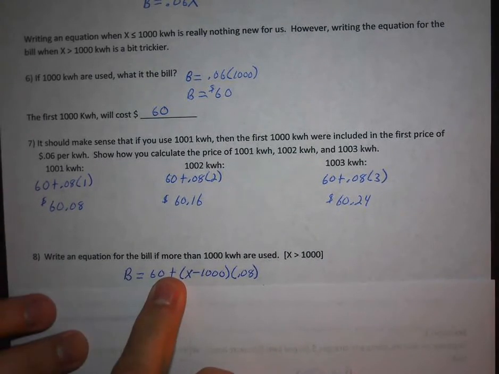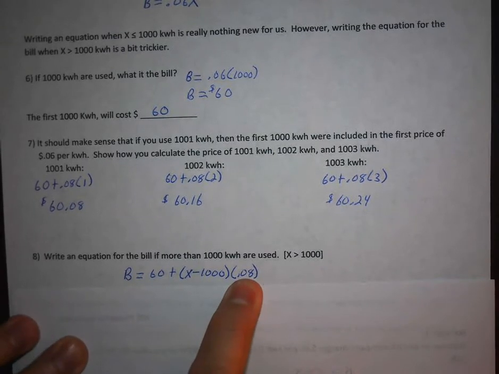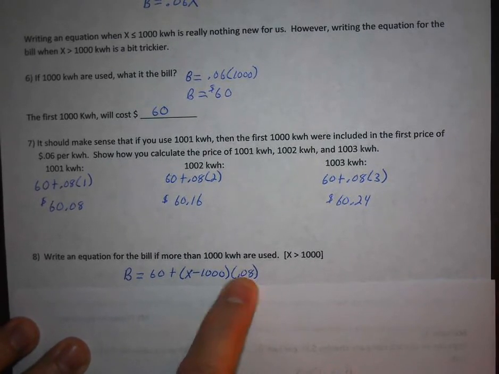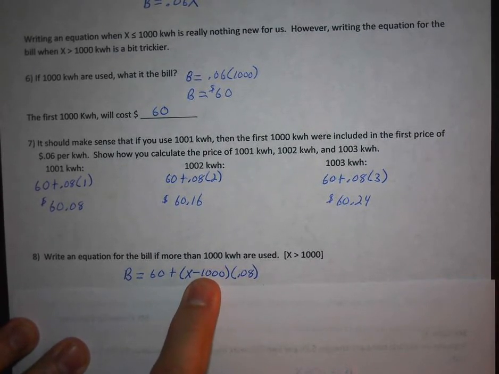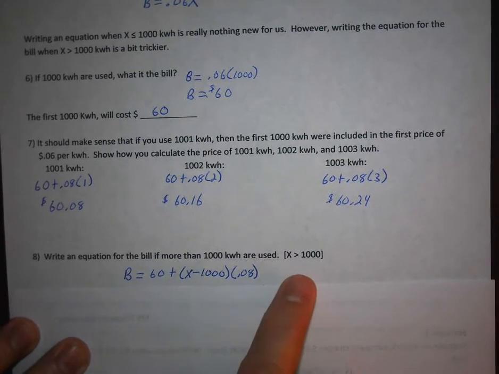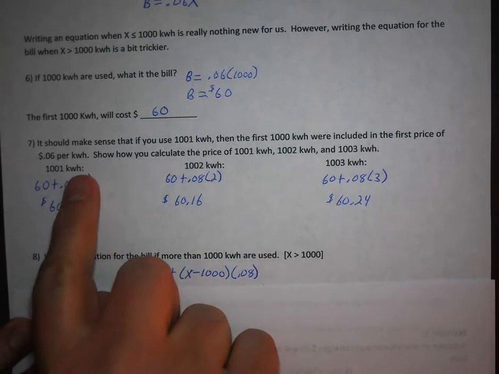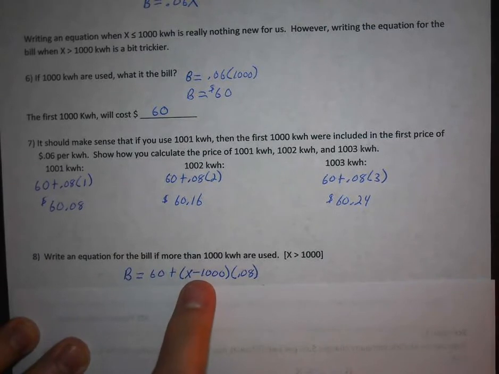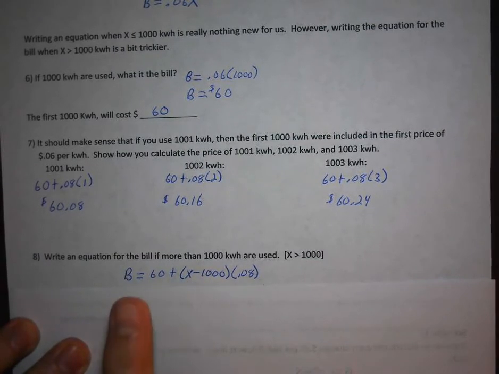and then add 8 cents per kilowatt hour times, this is the tricky part, it's not x. Because if x was 1,001 kilowatt hours, we didn't multiply 8 cents by 1,000. We multiplied it only by 1.